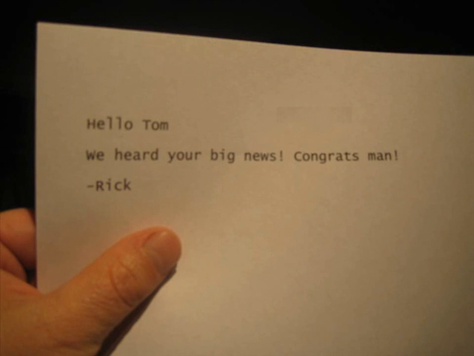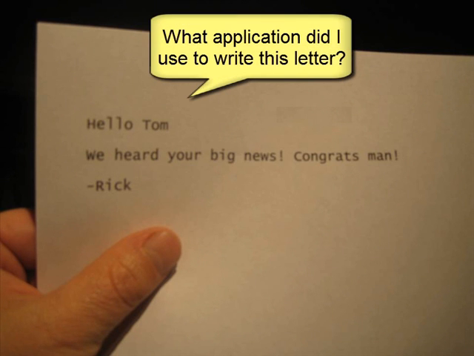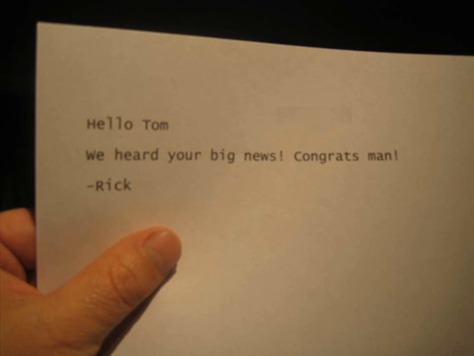Okay, check this out. This is a digital picture of a letter that I printed out to my friend Tom. I made this on my computer and sent it to him. He was happy to receive it. Now, he didn't ask me, did I build it in Word, WordPad, WordPerfect, Notepad? As long as the letter was written and produced, all was good, and the message got across.